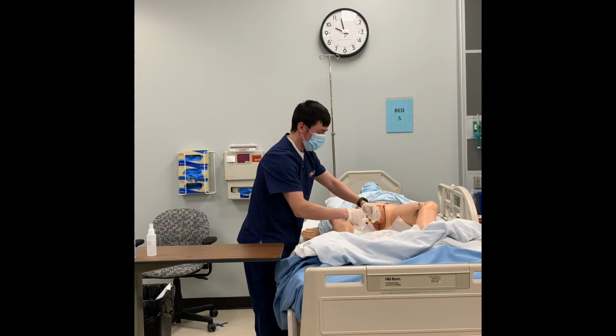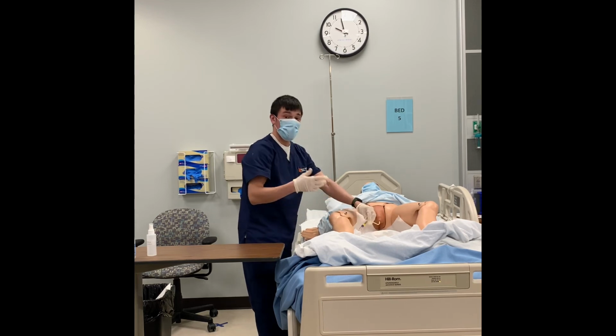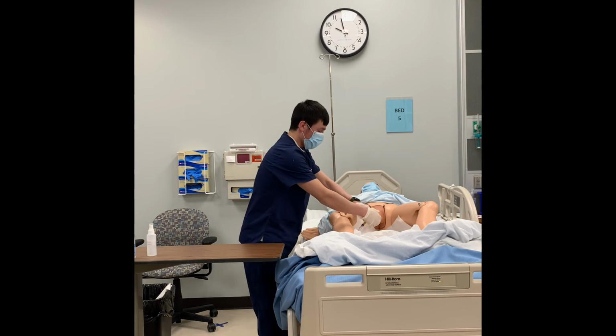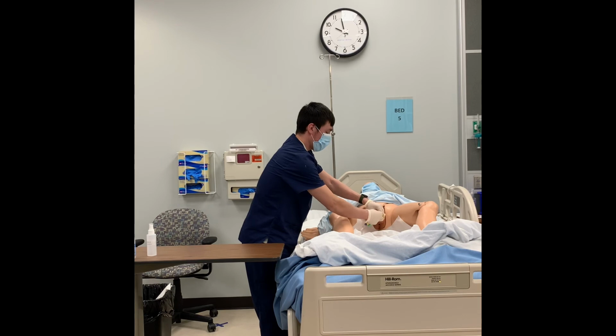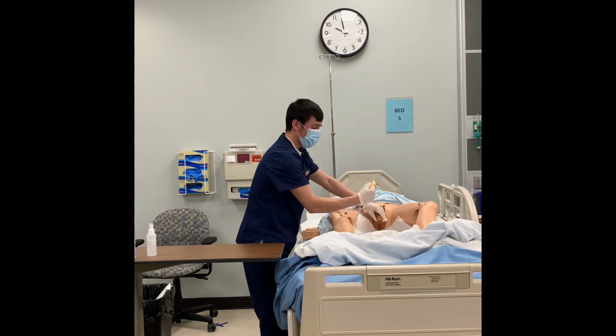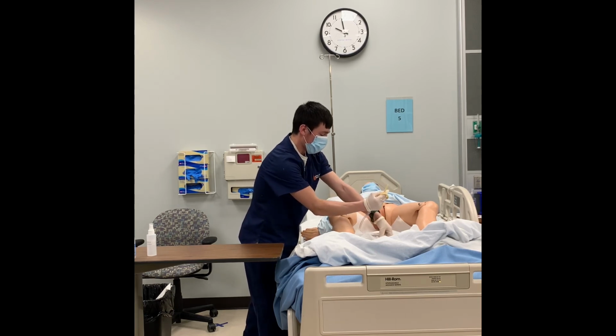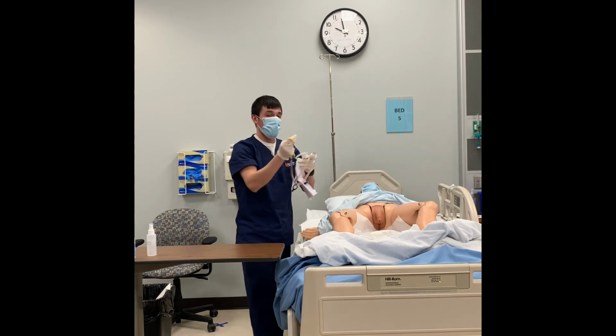Before I would start to remove, I would make sure that the bag is empty, just in case I need to remove any of the urine that may be in the bag. There was no urine in the bag, so now I would go ahead and have the patient cough or take a deep breath. As he does that, I would remove this nice and easy and make sure that this isn't flipping around. From there, we would take the bag and discard it in a biohazard bag.